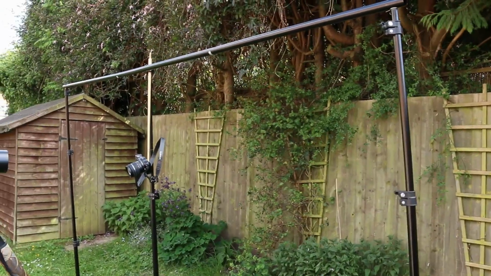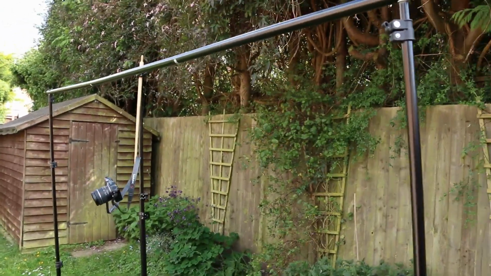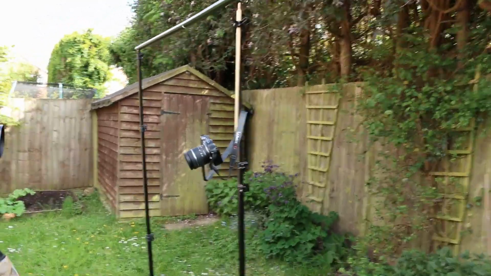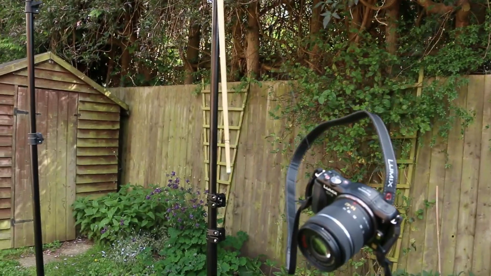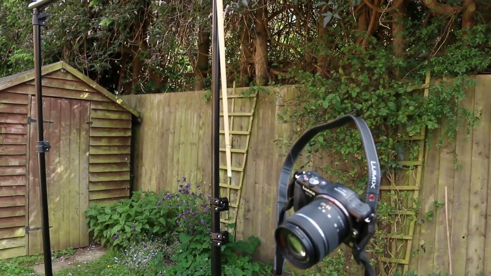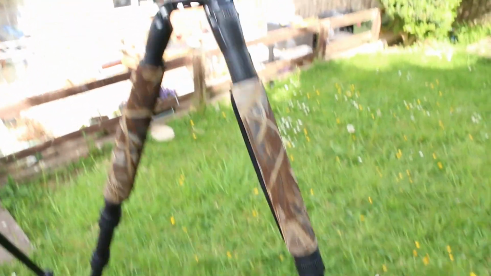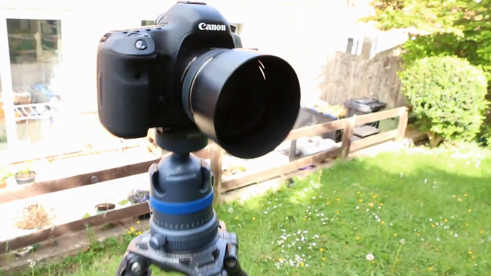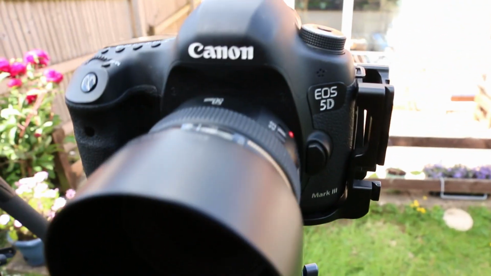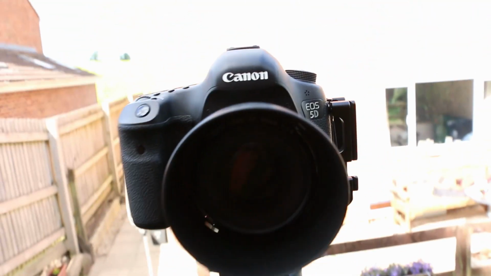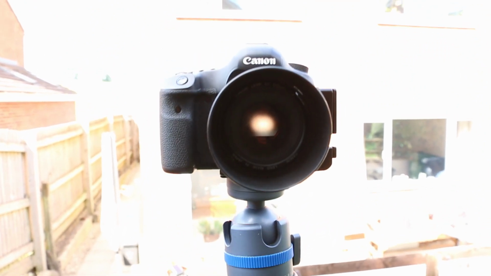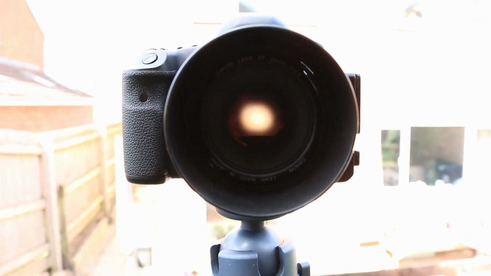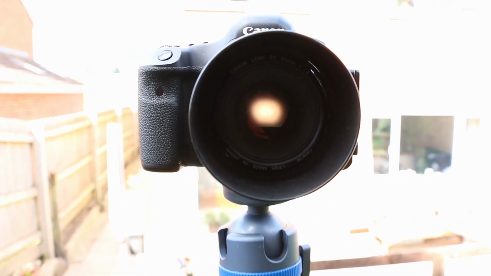What I'm using here is just a stand for my backdrop plus a light stand in the background, and I even have the tip of my cue, which I'm going to show you in a second. I am photographing everything on a tripod with my Canon 5D Mark III, and we are going to use the 50mm 1.4 lens.